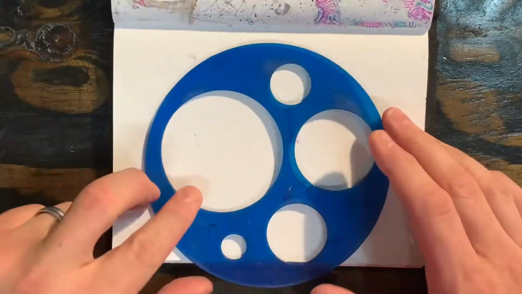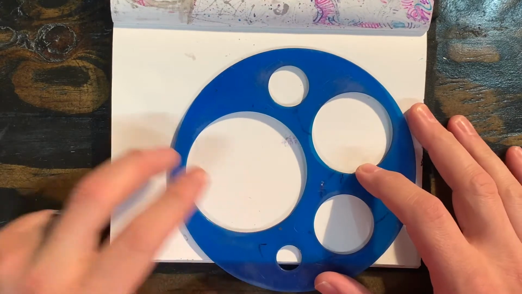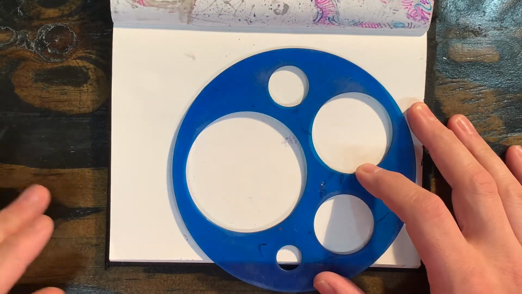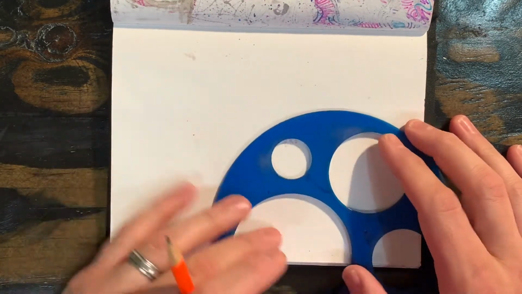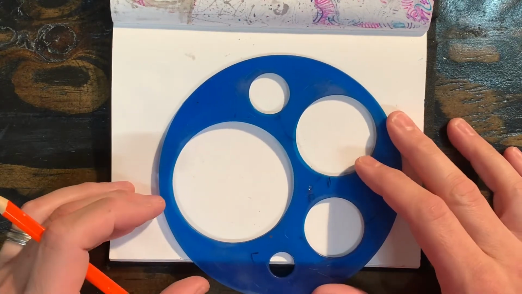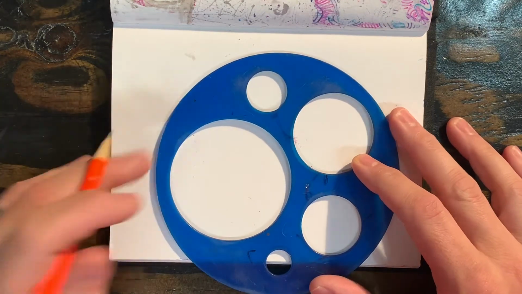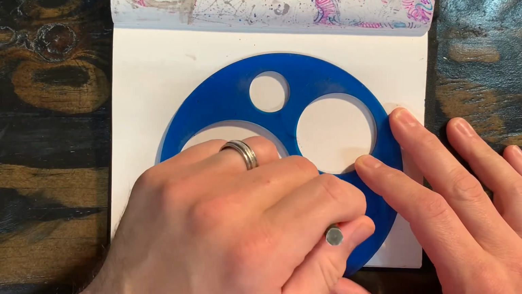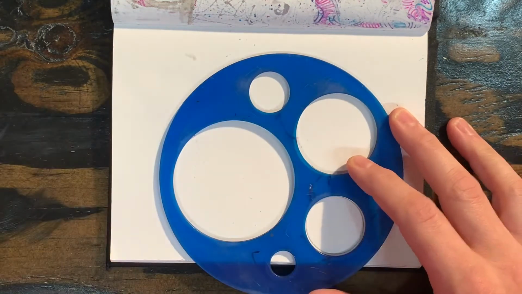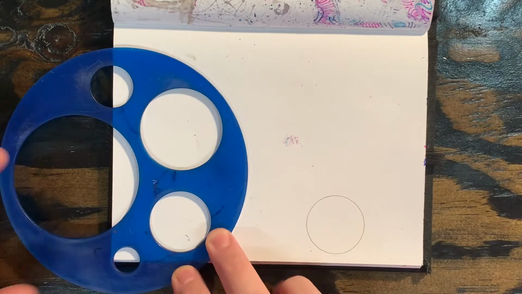First, you have to decide what kind of automobile you're going to make. That's going to help you determine what kind of wheels to draw and how many wheels to draw. So I am just going to make a car. So I'm going to add a wheel here. I'm using a stencil to draw my wheels. You could also use a stencil.